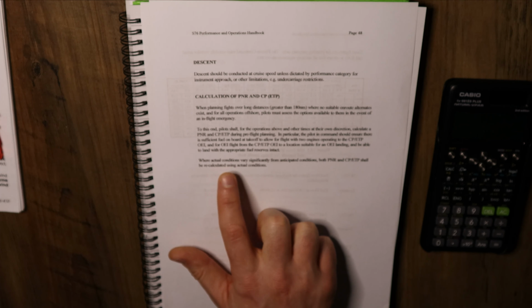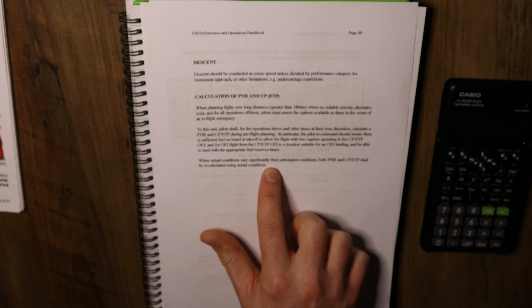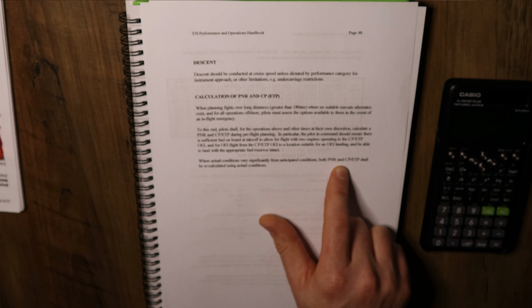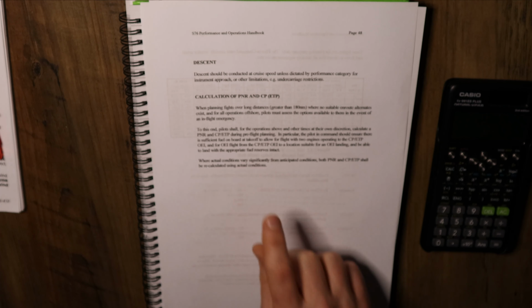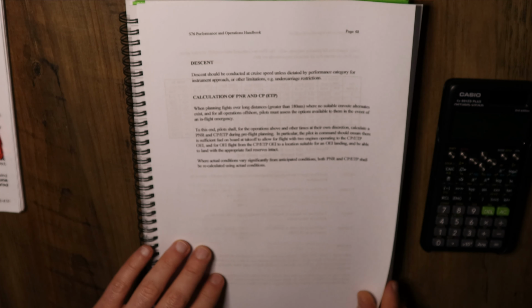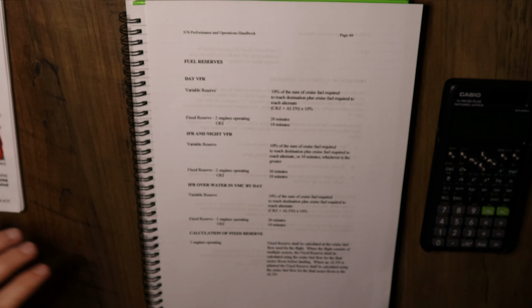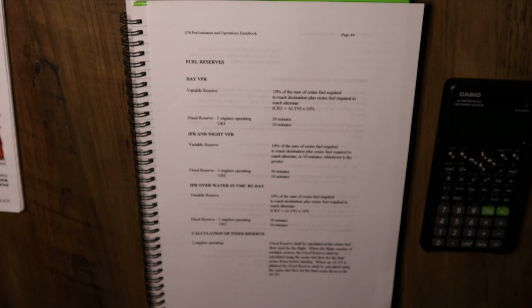Where actual conditions vary significantly from anticipated conditions, both the PNR and critical point ETP shall be recalculated using actual conditions. Okay, again, very, very important. Very good to memorize this stuff, but when you need it, always use it as a reference, always come back to it. So these are our fuel reserves.